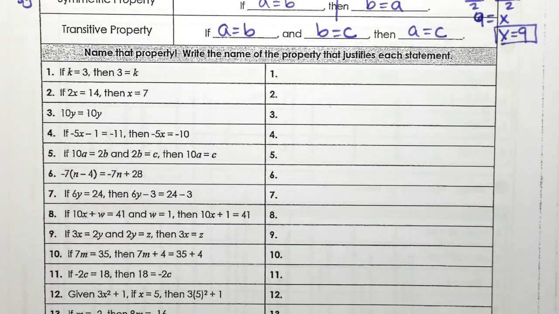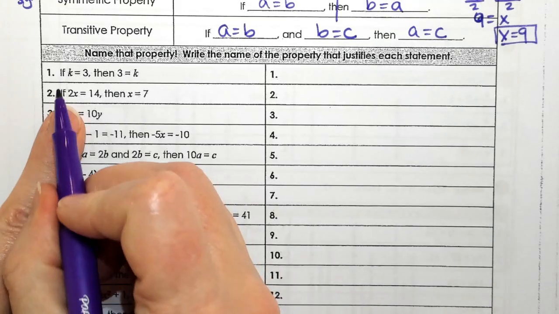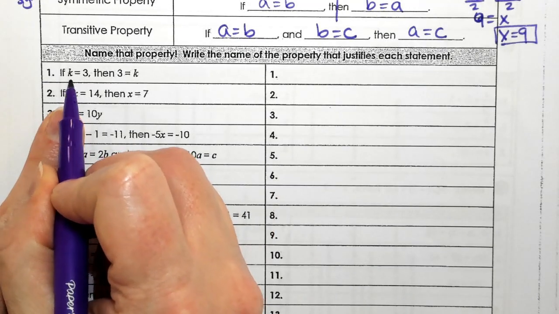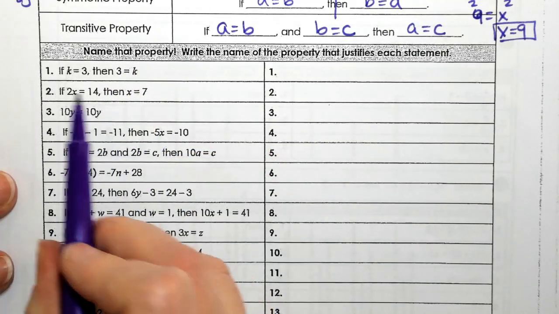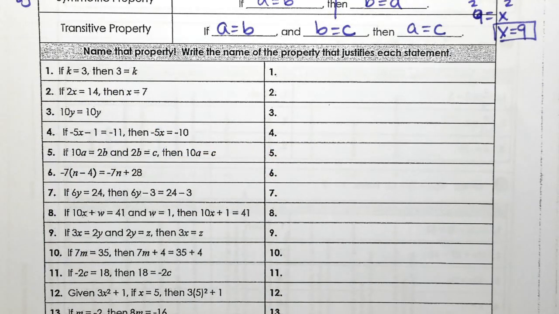Okay. So in that case, I want to give you a little bit of time just to see, are you comfortable recognizing them? So, for example, this first one, I'm noticing that I have k equals 3, and now it's switching which side of the equal sign it's on. Can someone talk to me about what would be the property that's being shown there? I think it's the symmetric property. Good. So that would be the symmetric property.